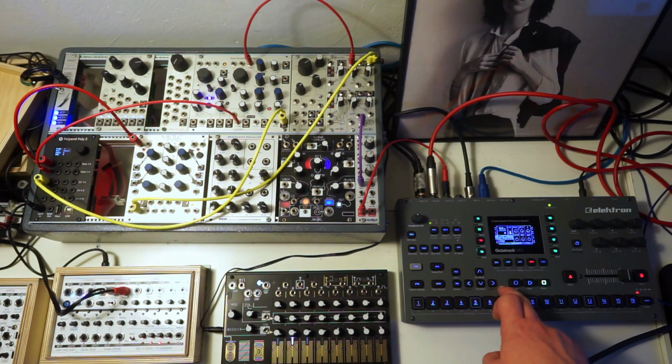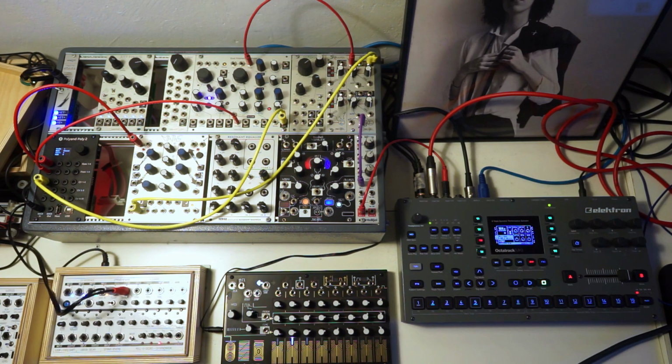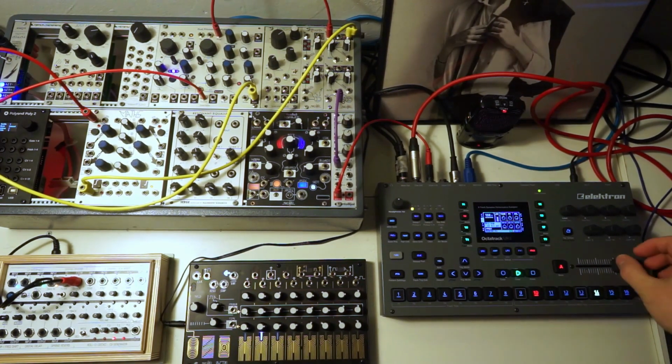Octatrack here is acting as a main hub for sequencing, sampling, looping and mixing in my setup. I have Polyend Poly 2 here for MIDI to CV, and I'm going to show you how I use Octatrack for my sequencing, for my modular.